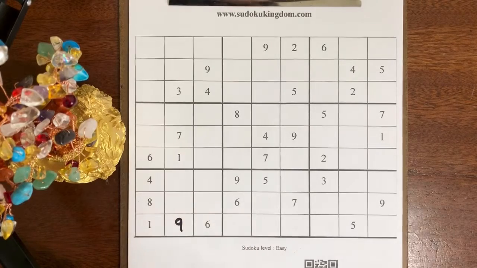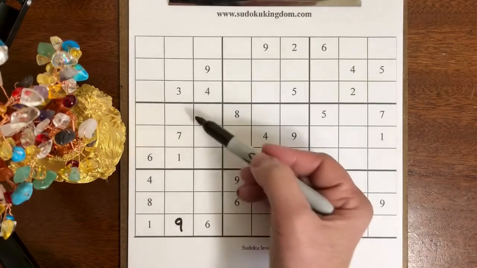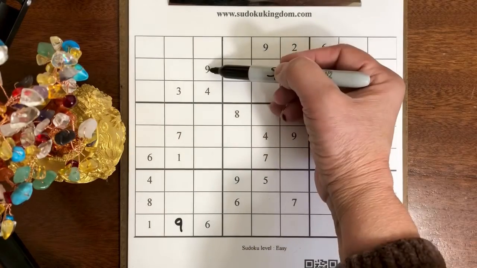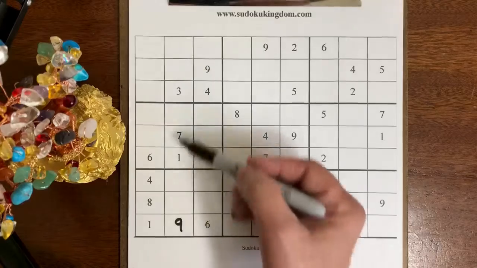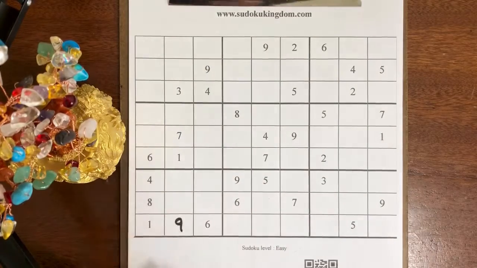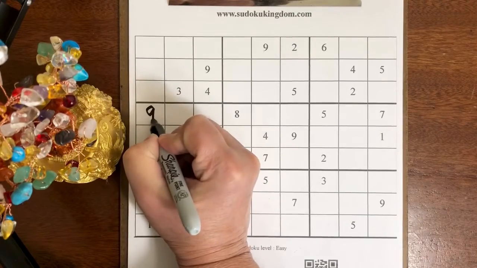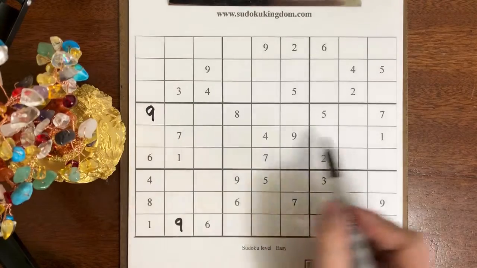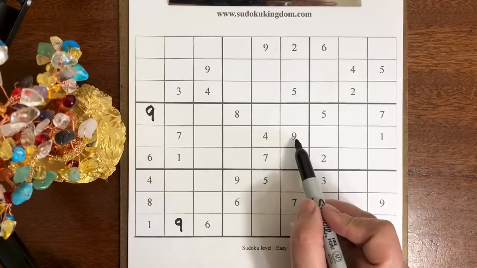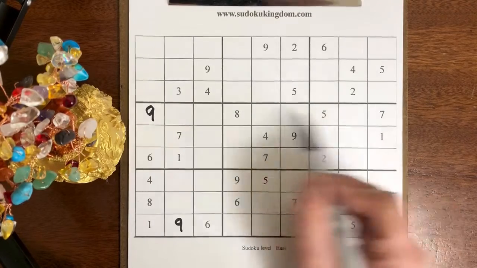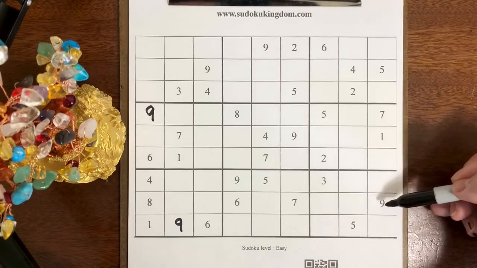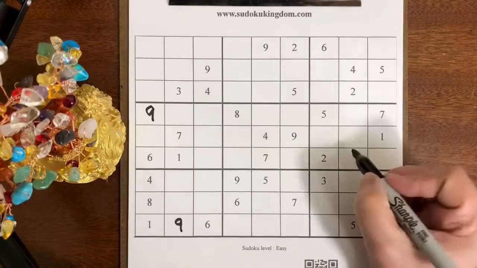And following through with 9, we go up to this large square here. So we could not put 9 here because of this one. And we could not put 9 here because of this one. We could not put 9 here because of that one. So the only place for 9 is here. And following through with 9, we go to this large square here. We could not put 9 here because of this one, and not here, and not here. So no other place for 9 but here.